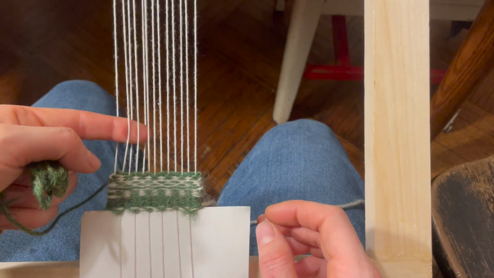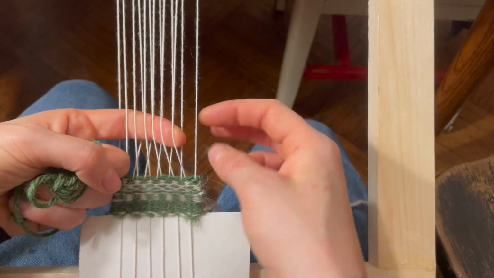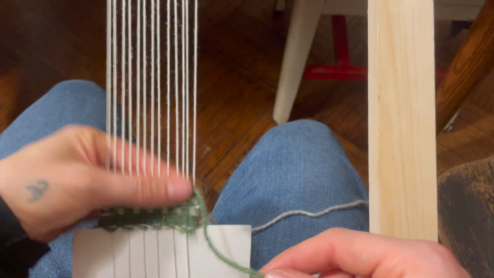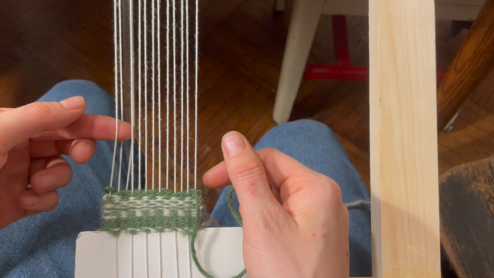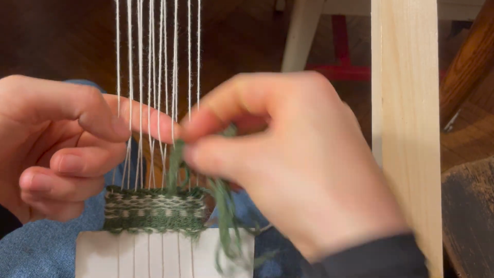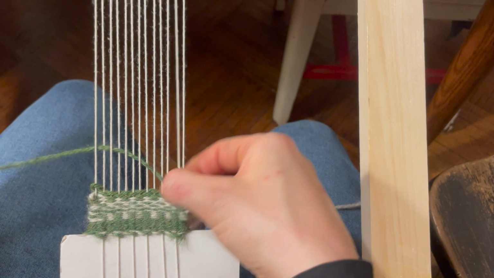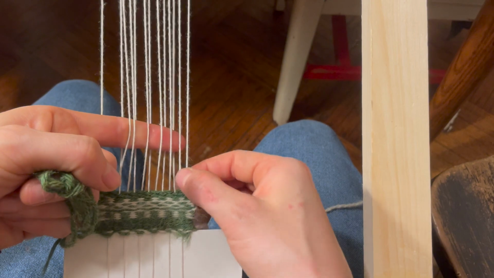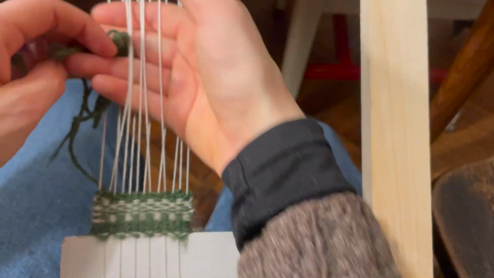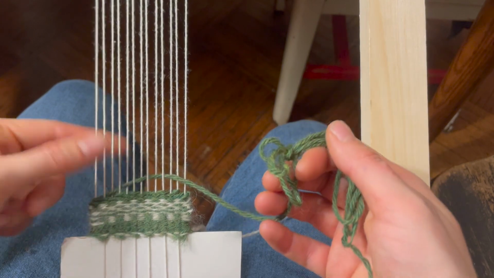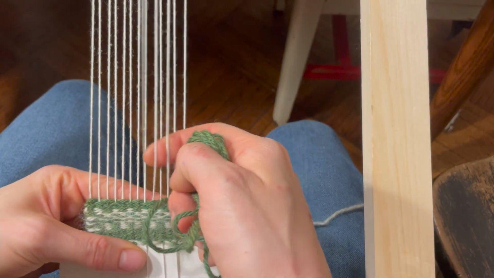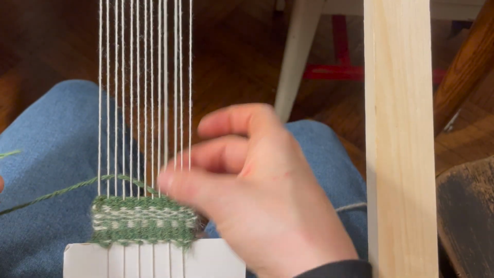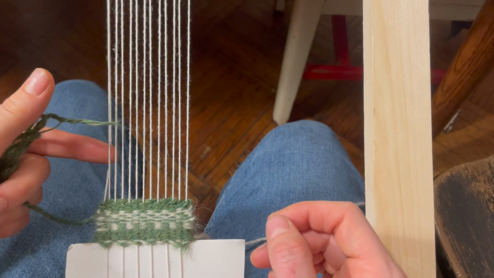And now we're going to go again across the weaving, but we're going to stop one warp thread before the edge and come back. We're going to just keep doing that, or we're going to come across and stop now 2 warp threads before the end. And just continue this all the way until you get to the final warp thread on the opposite side.